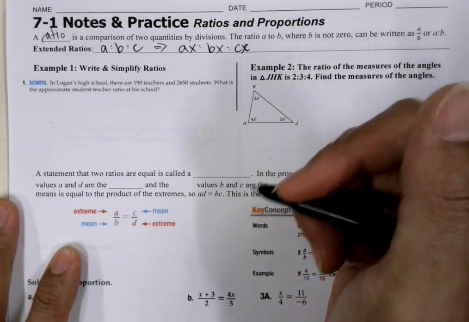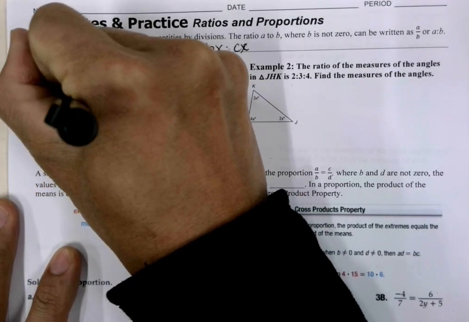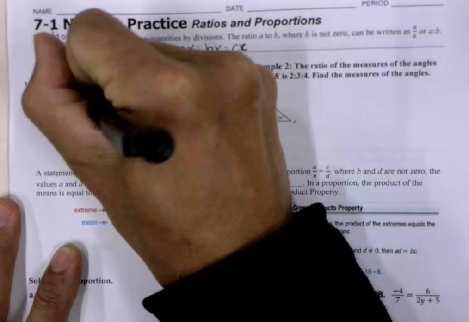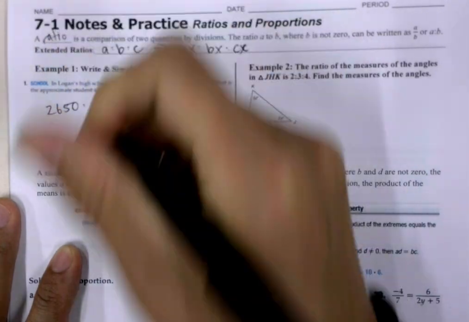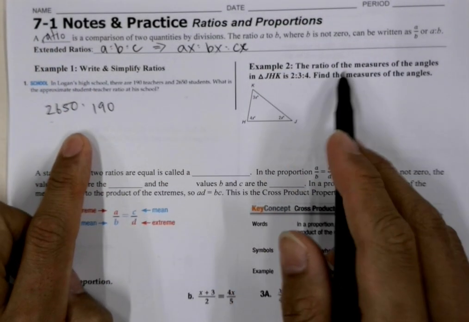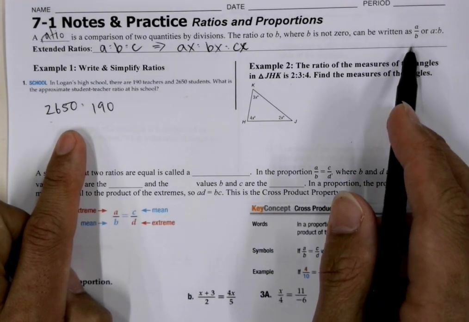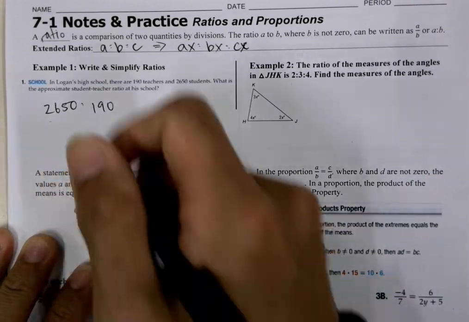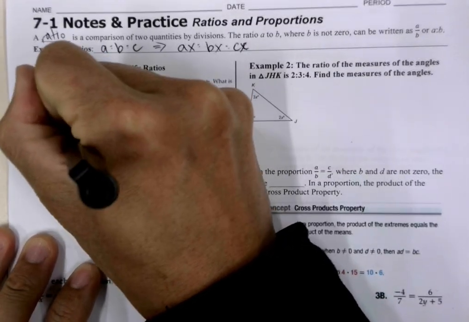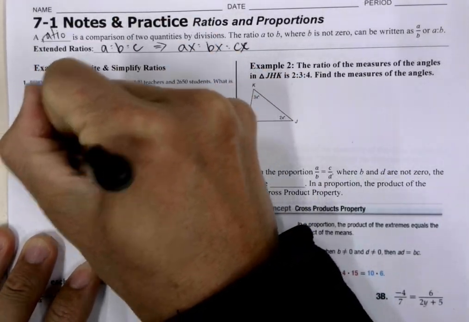So the ratio is going to look like this. 2650 colon 190. That's one way that we can write it. Another way that we can write it is A over B. So we can do 2650 over 190, like so.